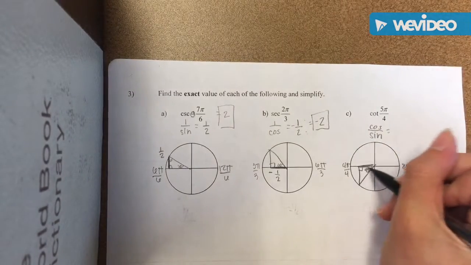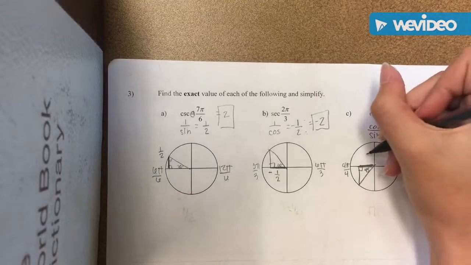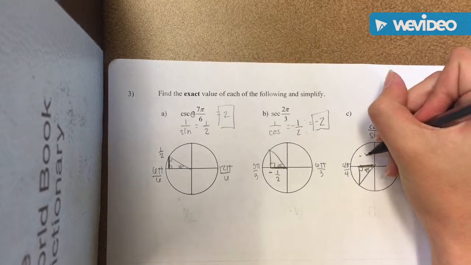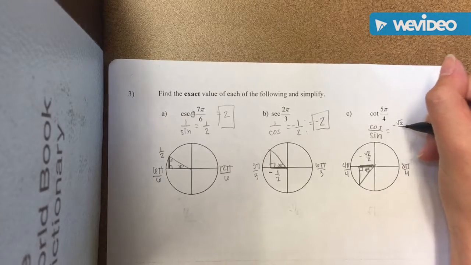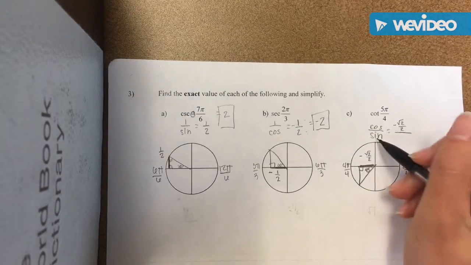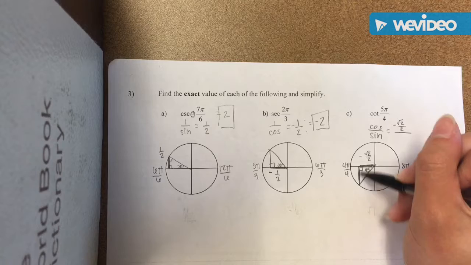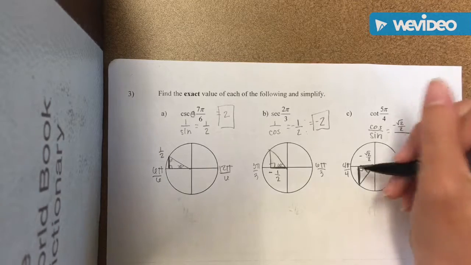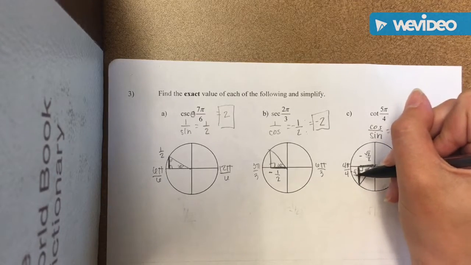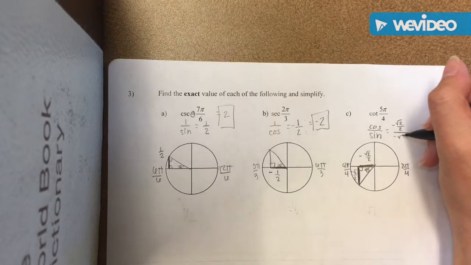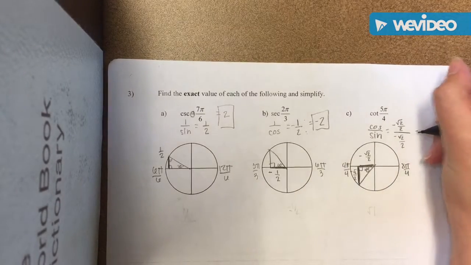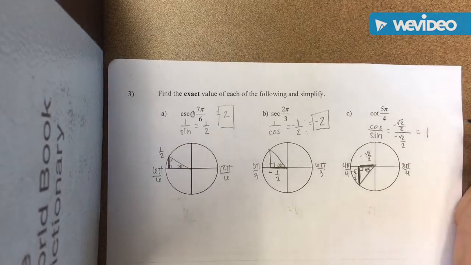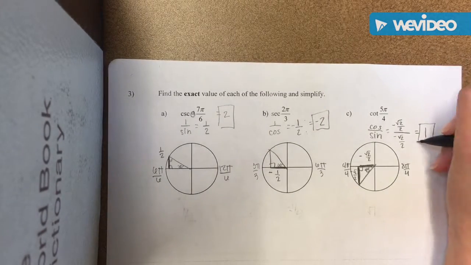So cosine is this side right here. Cosine is in the negative quadrant and is negative square root of 2 over 2. And then sine is also in a negative quadrant, and this is the side for sine, so it's negative square root of 2 over 2. So we write that. And then when you divide, you get just 1. So the answer to this is just 1.